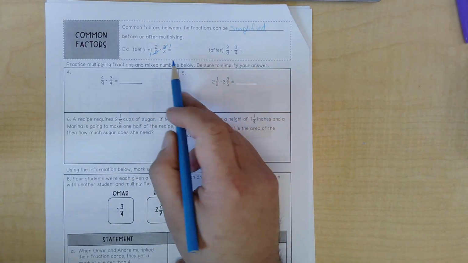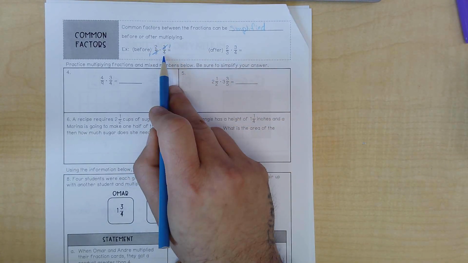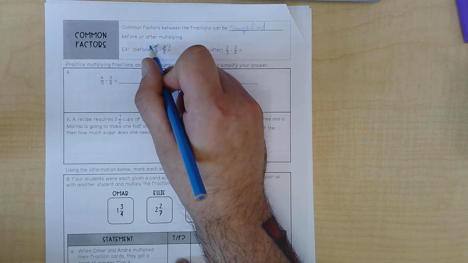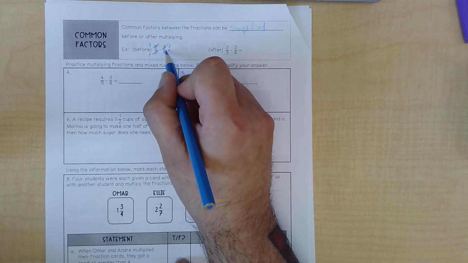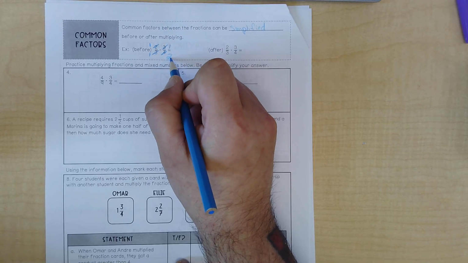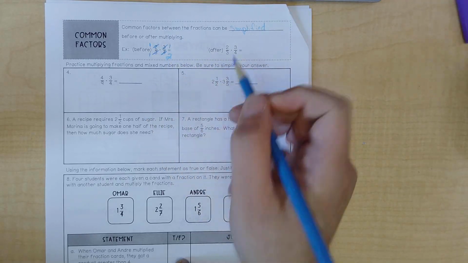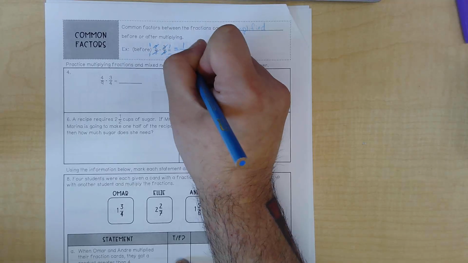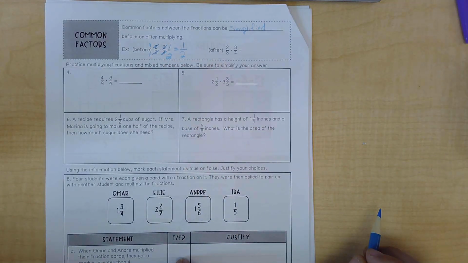And I'm good. 4 and 2 share a common factor of 2. 2 can be multiplied into itself once. 4 can be multiplied into itself, or into 4 twice. 2 can be multiplied into 4 twice. Which then gives us an answer of 1/2. So we can do that beforehand if it's actually applicable. If not, then there's nothing we can do.